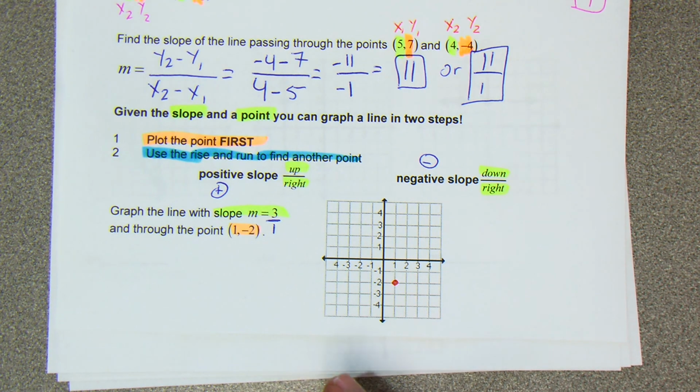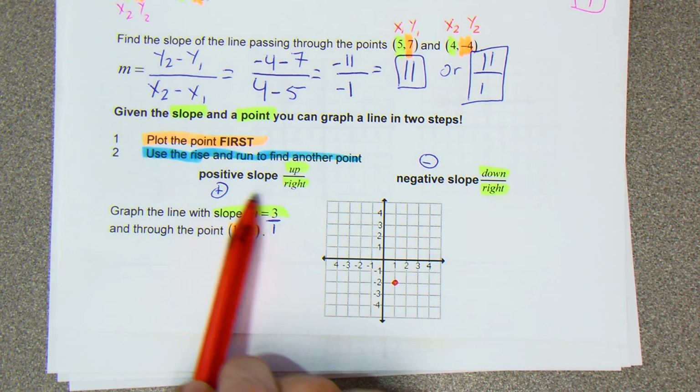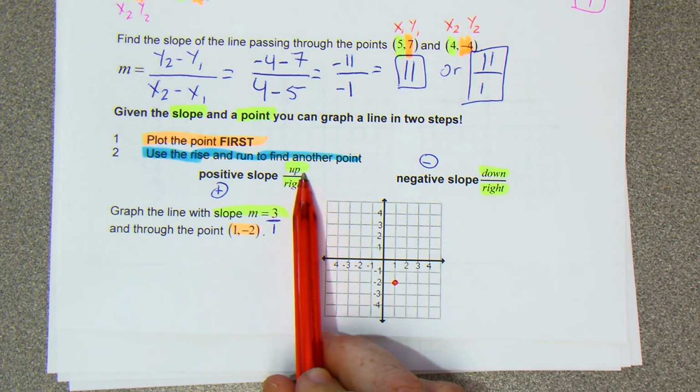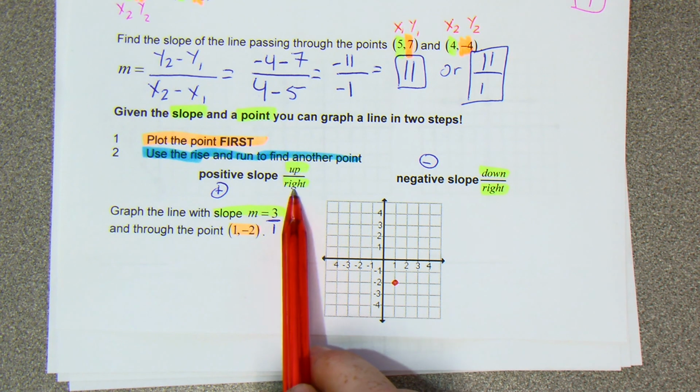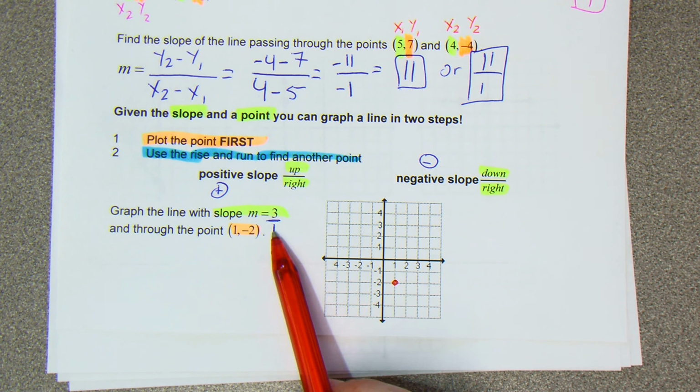The second step is to use the rise and run, or use the slope, to find another point, okay? So now we're going to do just that. It tells us our slope is 3/1. It is a positive slope because there is no negative sign out in front of it. So I know I have to go up how many spaces it says on the top, and then to the right how many spaces it says on the bottom. So I'm going to go up 3 spaces and to the right 1.